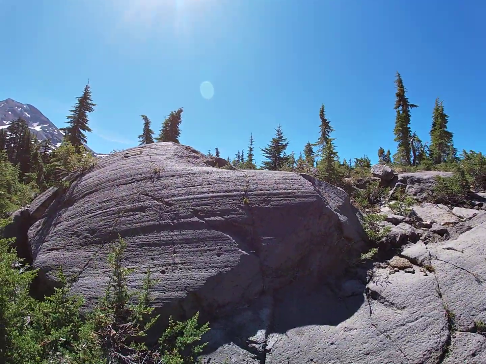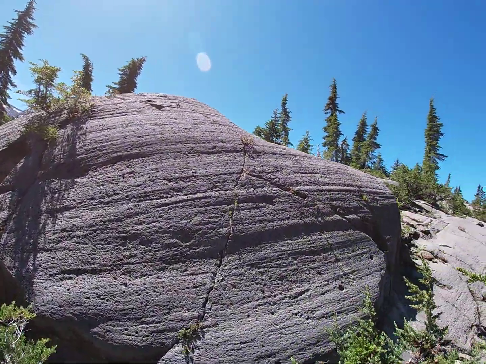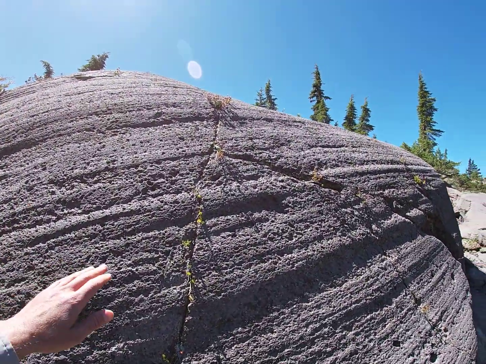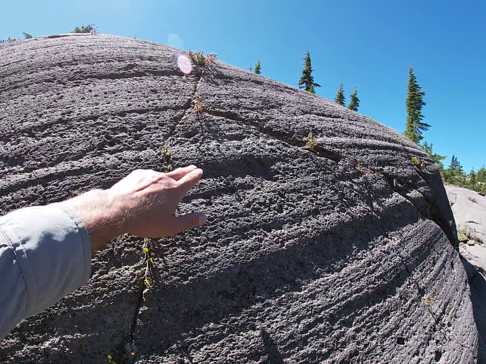So right here we've got this rock, and hopefully you can see it's got all these parallel grooves that have been cut into it by something. Wonder what that something is. So right now they're super visually obvious. Sometimes they're a little more subtle.